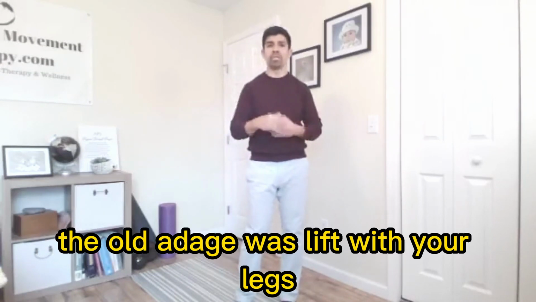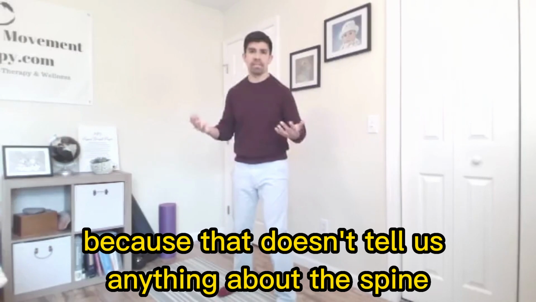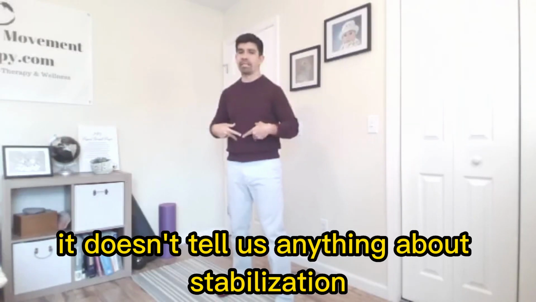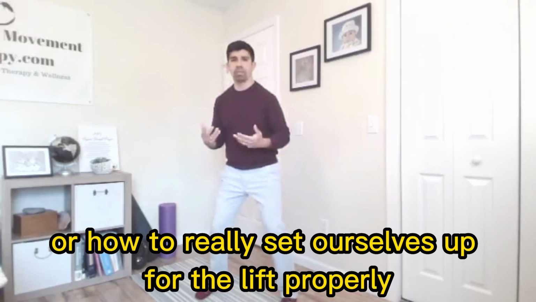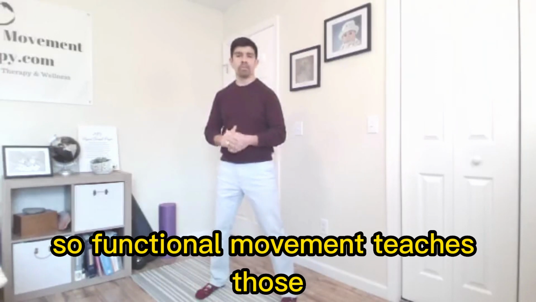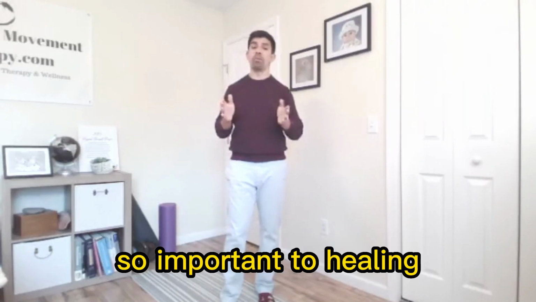The old adage was lift with your legs. Honestly, that's just poor advice, because that doesn't tell us anything about the spine. It doesn't tell us anything about stabilization or breathing or how to really set ourselves up for the lift properly. So functional movement teaches those nuances of movement that are oh so important to healing.